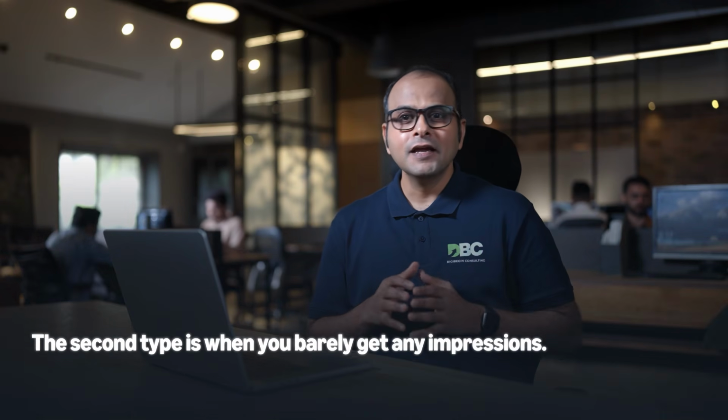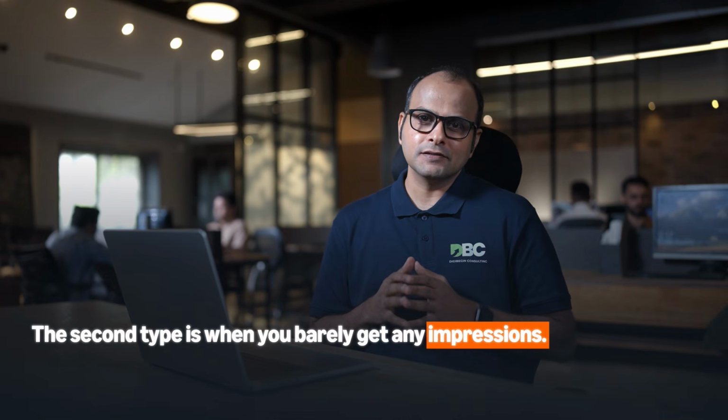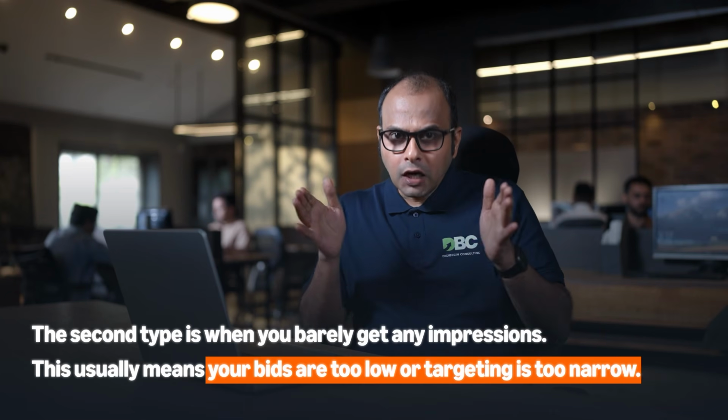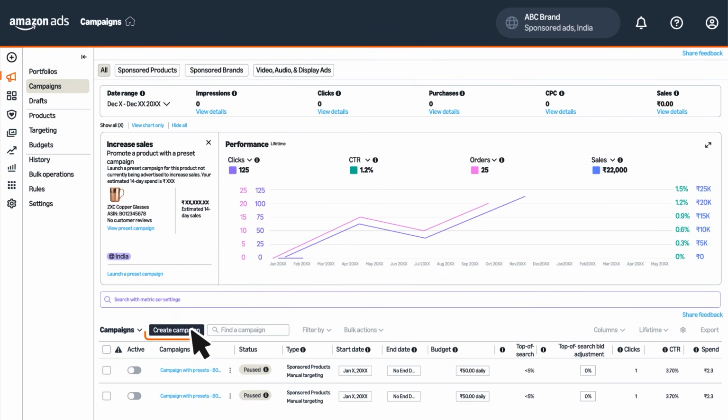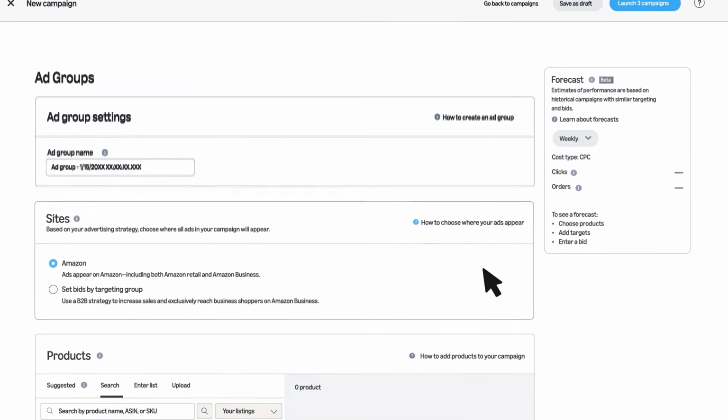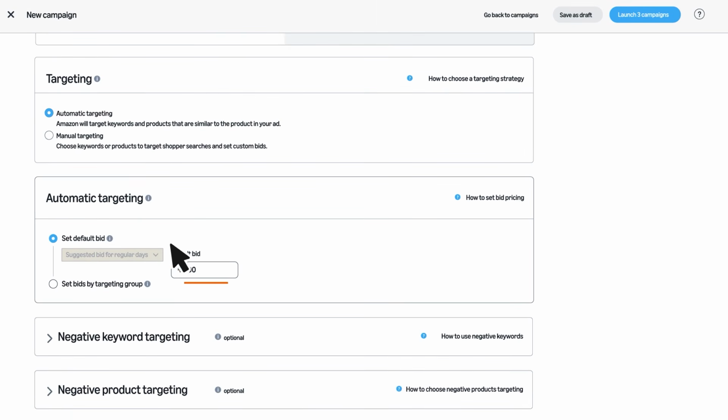The second type is when you barely get any impressions. This usually means your bids are too low or your targeting is too narrow. For these, I suggest you set up separate ad campaigns with higher visibility goals, broader keywords, higher bids, maybe auto campaigns to let Amazon figure out where the product fits.